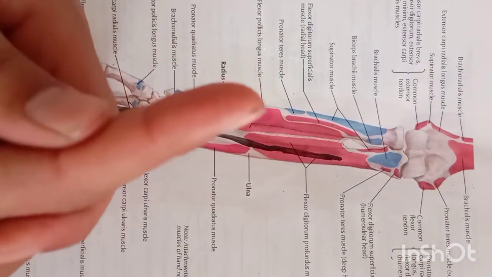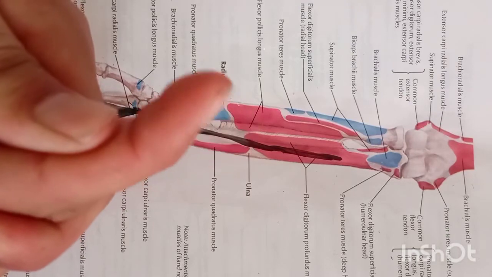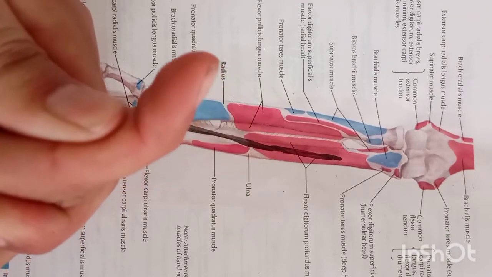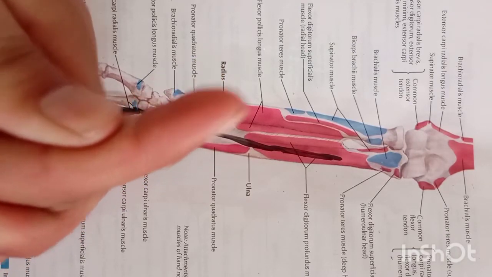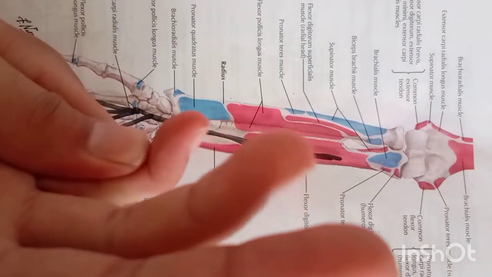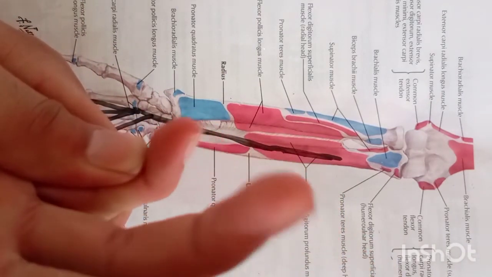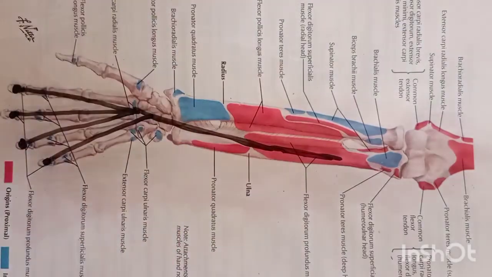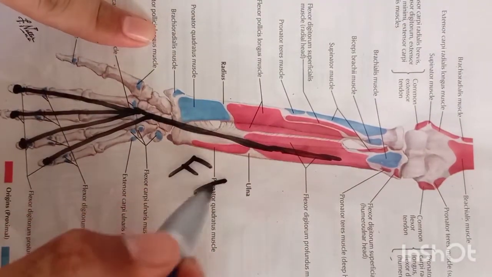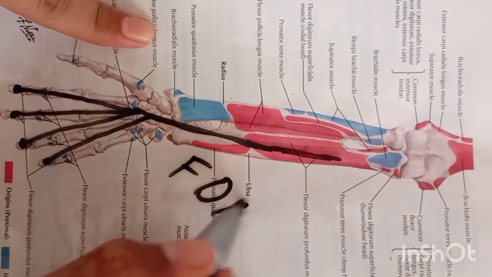So if we flex this joint, this is due to the flexor digitorum profundus.